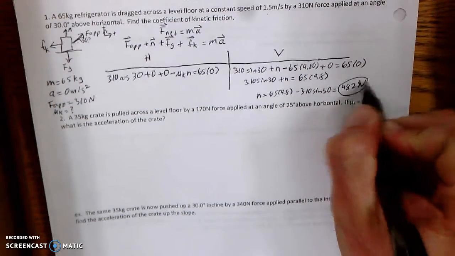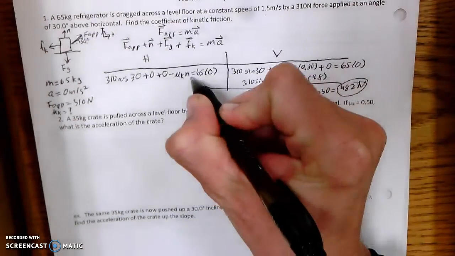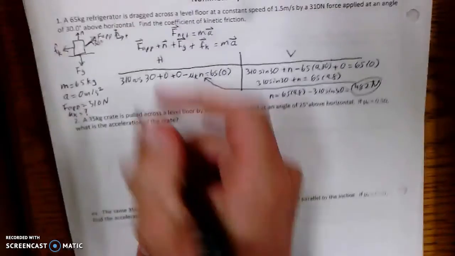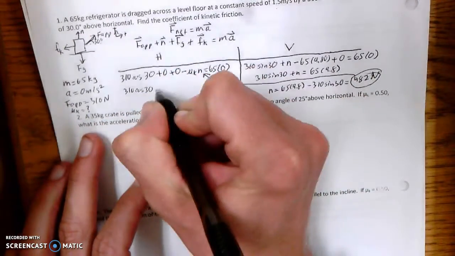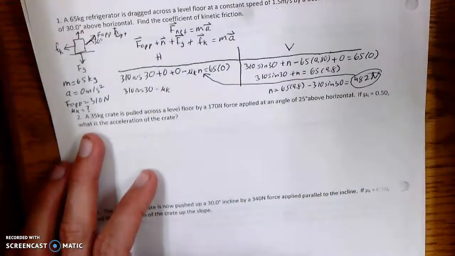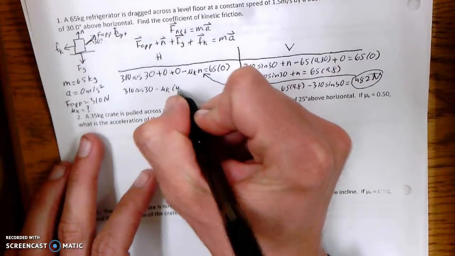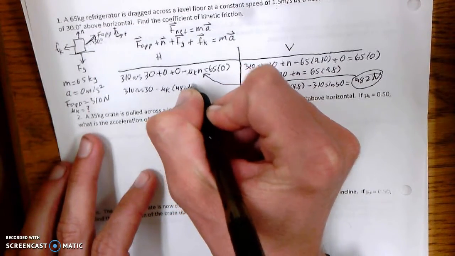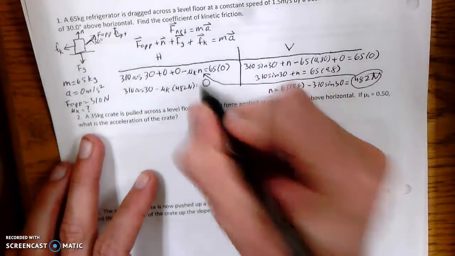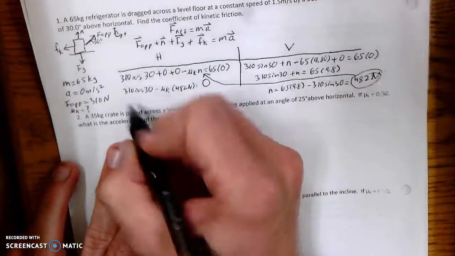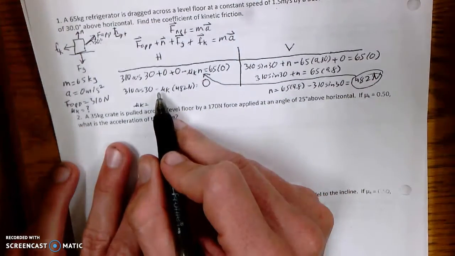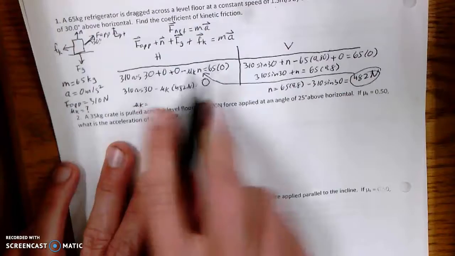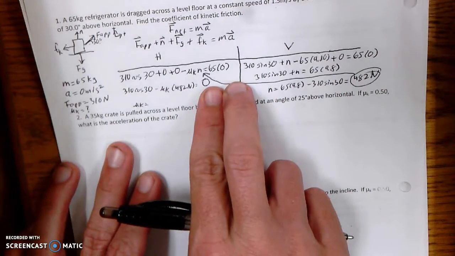And we'll take that and bring her on over here. And we got 310 cosine 30 minus mu sub k times 482 newtons. And this is newtons too. Equals 0. So just solve for mu sub k. You can stop it and do this, but this is going to come to the other side as a positive mu sub k times 482.